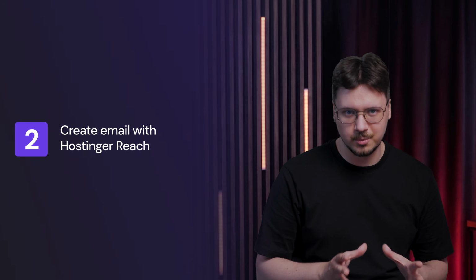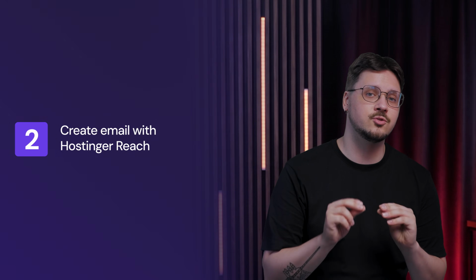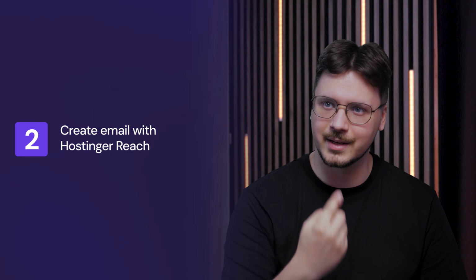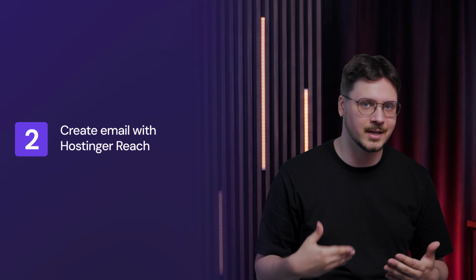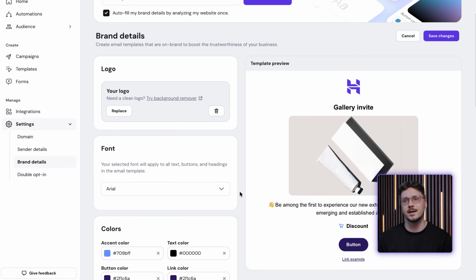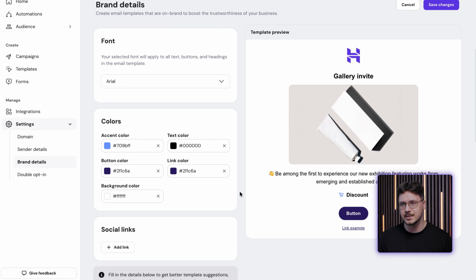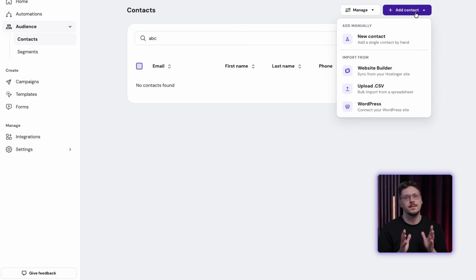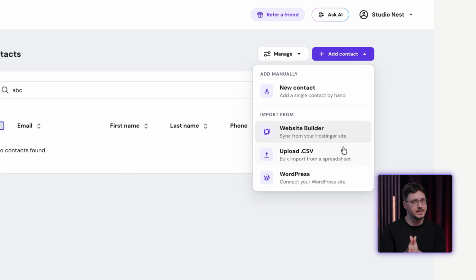Now, if you'd rather skip Claude, you can connect your Hostinger website to Reach in just one single click. And it will optionally pull in your brand details and sync any contacts you've already collected. You can also set or update your logo, colors, and business info manually in the settings. Then, you can import your contact list via CSV.